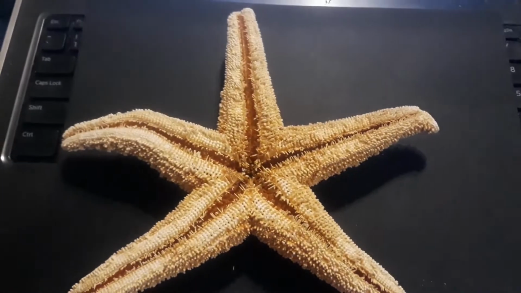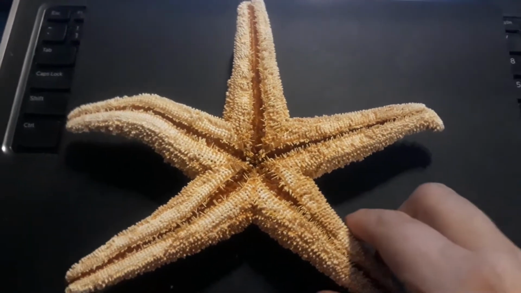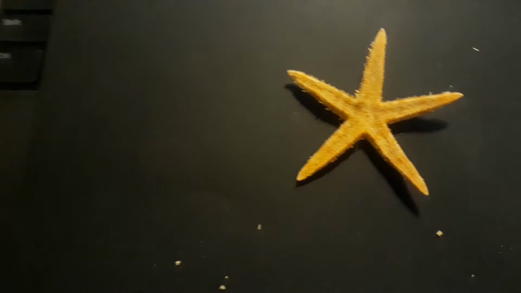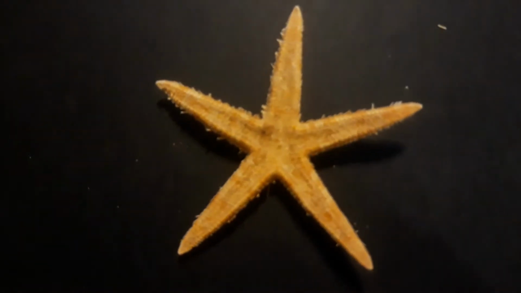Let's see if I can get that to focus. There we go. Sorry, the focus on my camera is never very good. And here's a teeny tiny one compared to the other one.